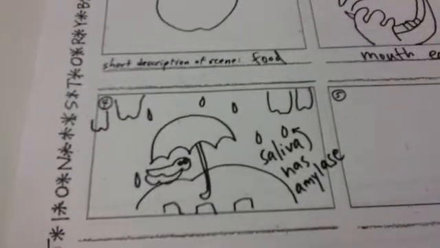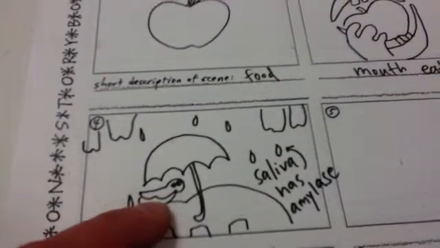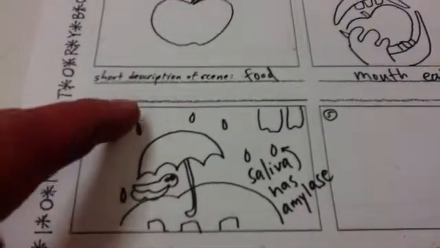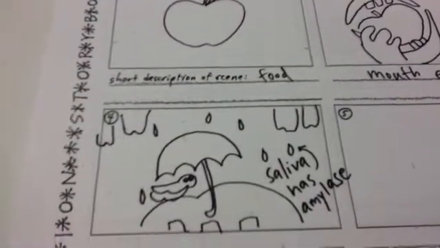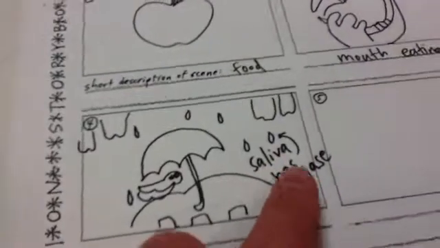Or I could do something like this, where I have maybe Bolo with a little umbrella because saliva is dripping on him in the mouth, and have some sort of a little note that says saliva contains amylase.